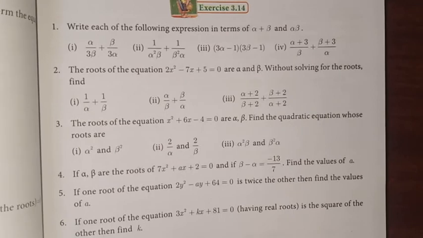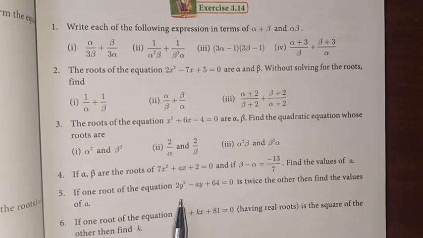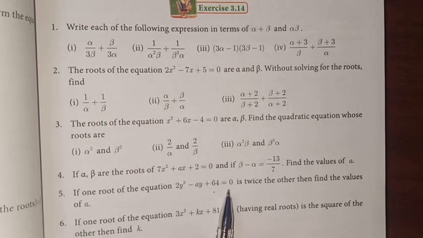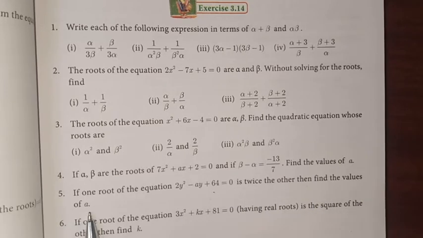Now problem number 5. If one root of the equation 2y squared minus ay plus 64 equals 0 is twice the other, then find the values of a.